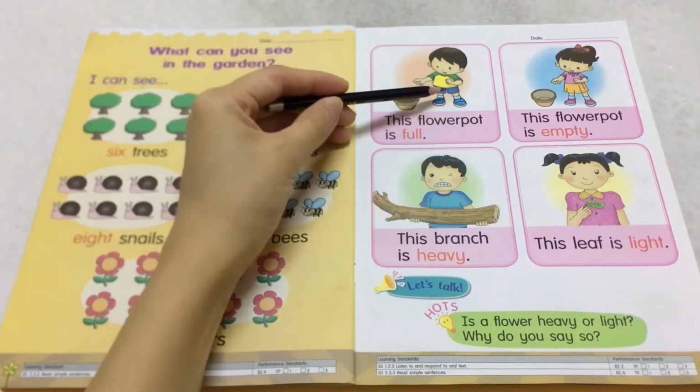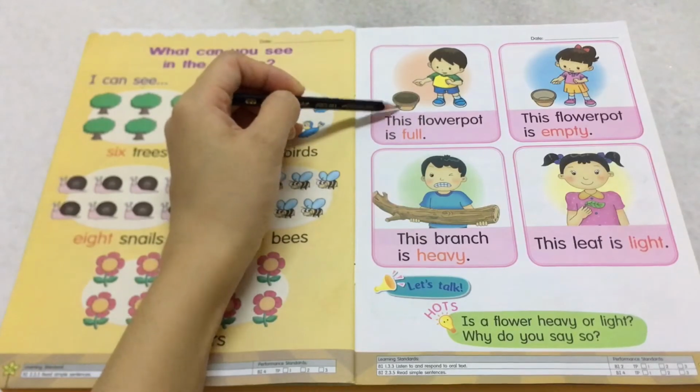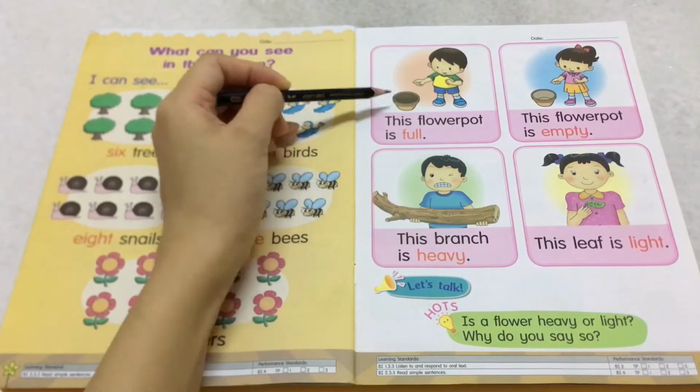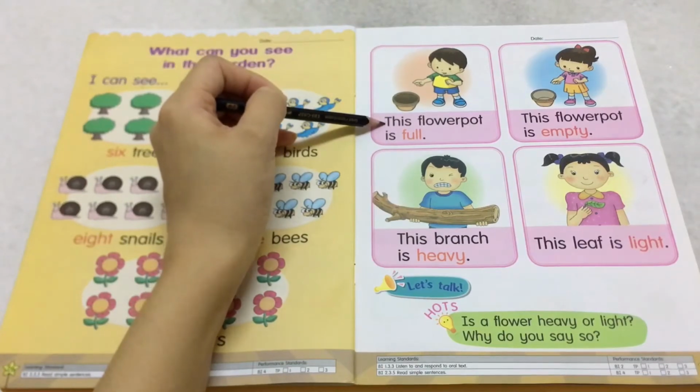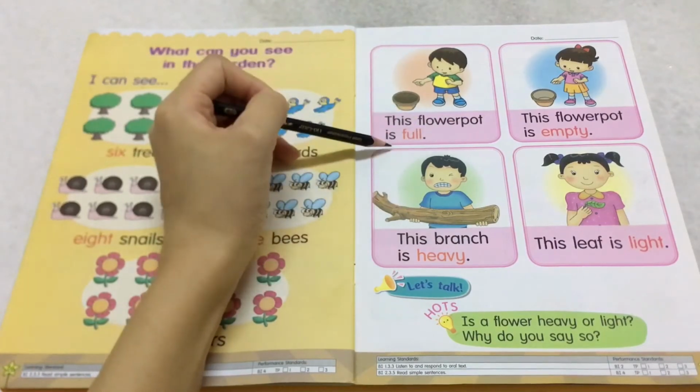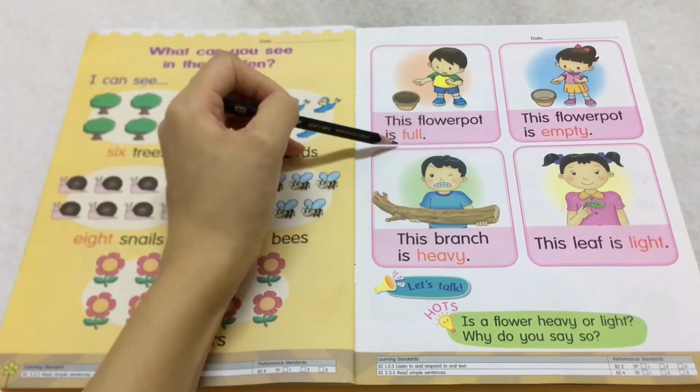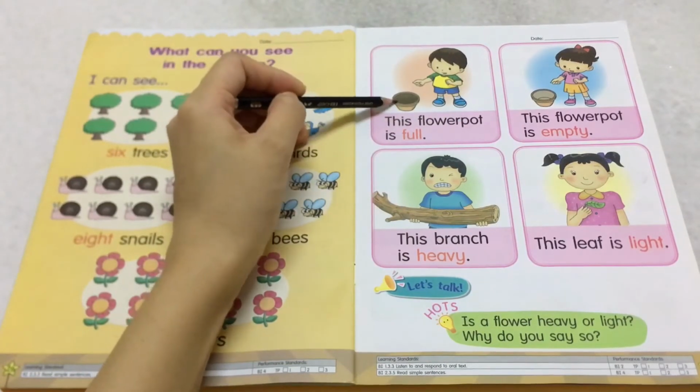So you look at the boy, he is pointing at the flower pot. And you look at the flower pot, it is full or empty? The answer is, it is full. So you need to read, this flower pot is full. So the flower pot is full of soil.